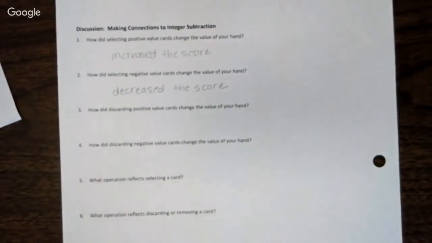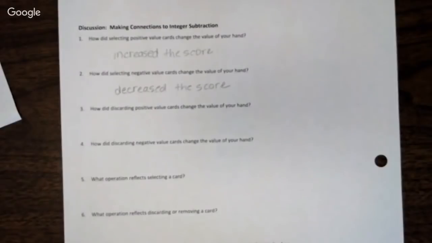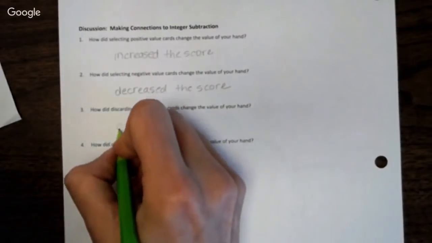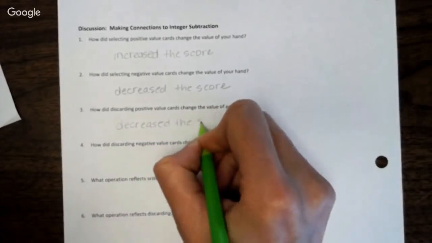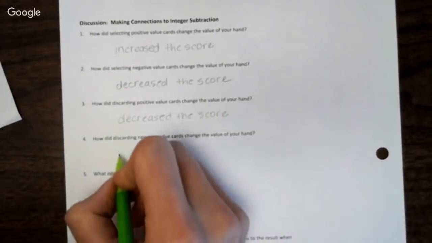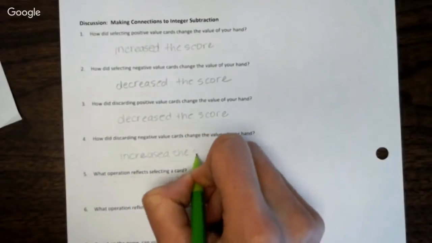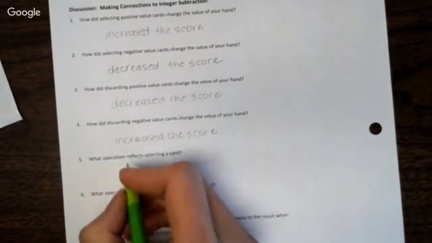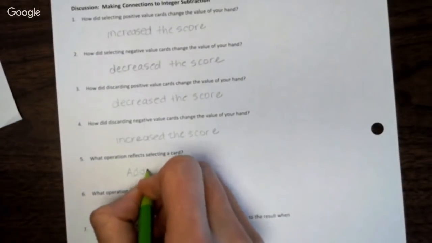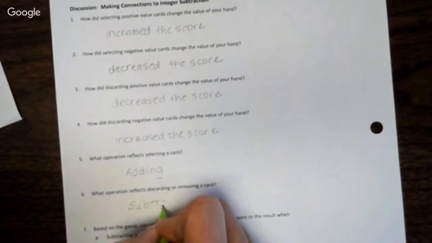All right, so what happens if we discarded a positive? If we discard a positive, we get rid of a positive number, that's going to decrease our score. But if we get rid of a negative number, that's actually going to make our score go up. What operation reflects selecting a card? Well, if you're gaining a card, you're adding it to your pile. And discarding is represented by subtraction.